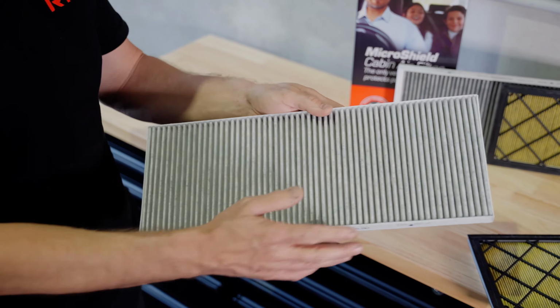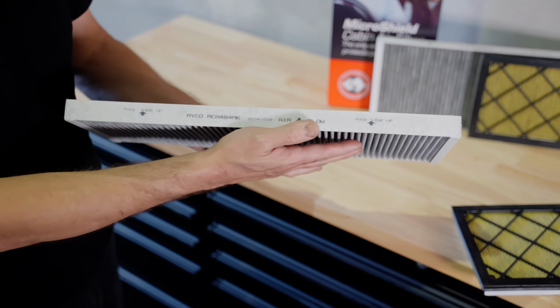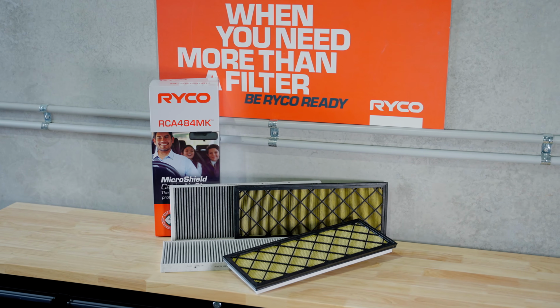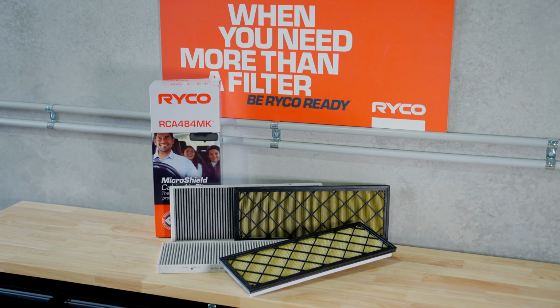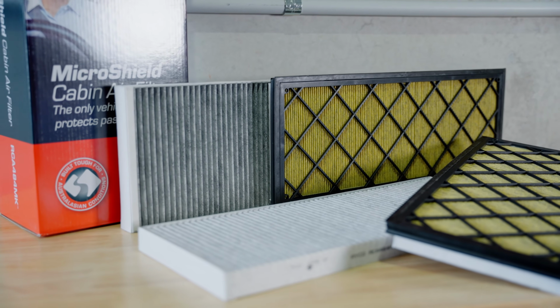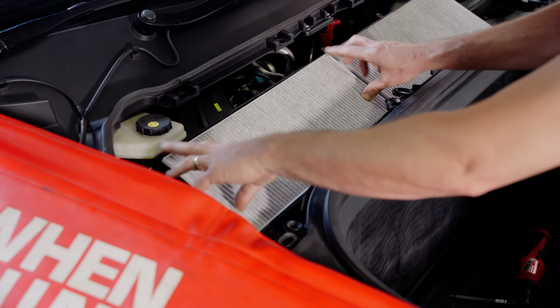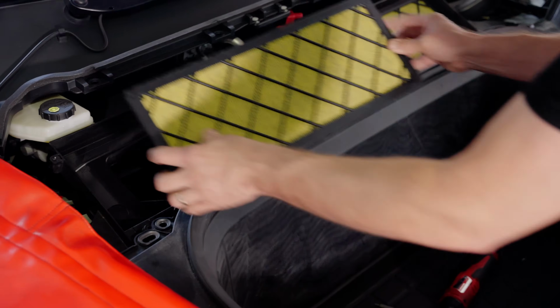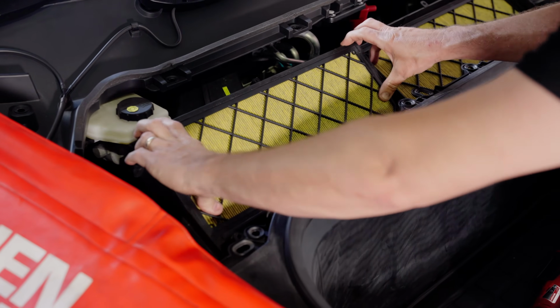In this video, we'll show you how to replace your Tesla Model Y's cabin air filter with Ryco's direct replacement, RCA 484MK N99 Micro Shield cabin air filters. This includes a pair of carbon media pre-filters and a pair of N99 media main filters.